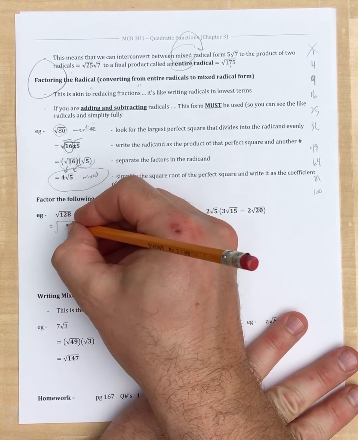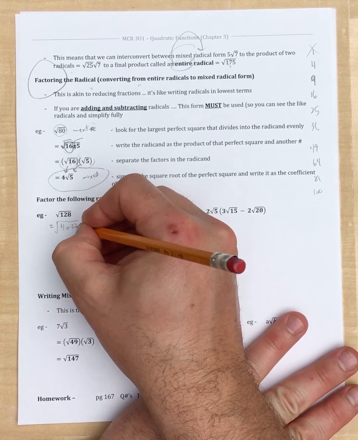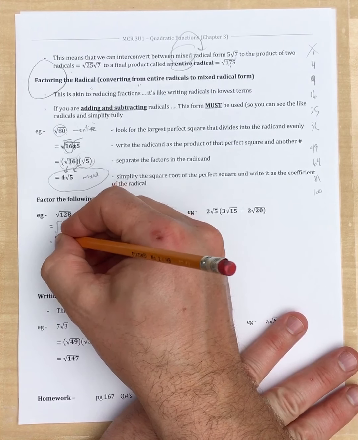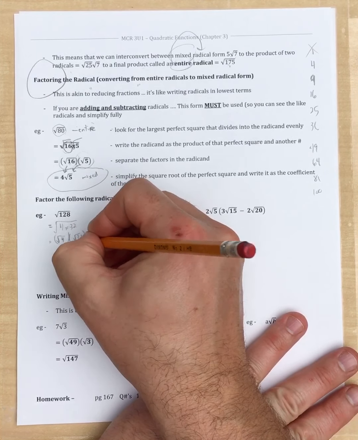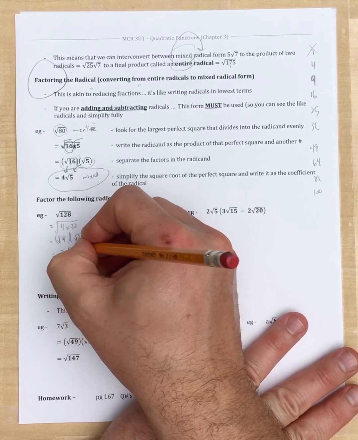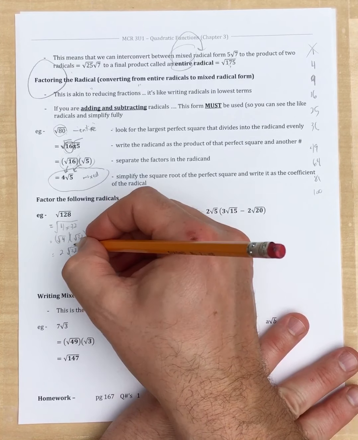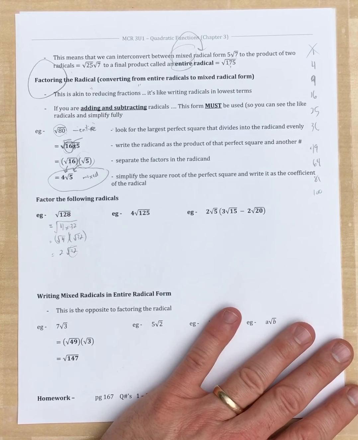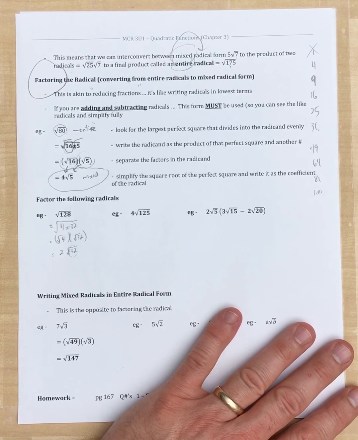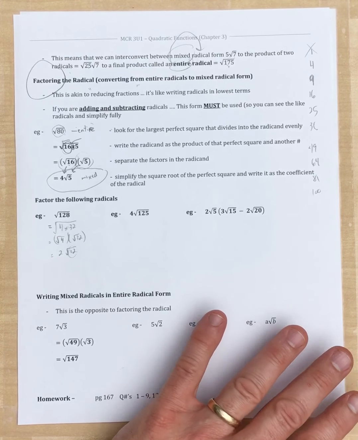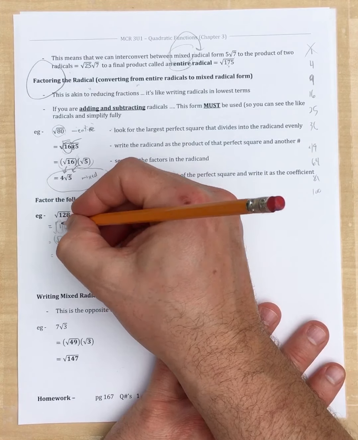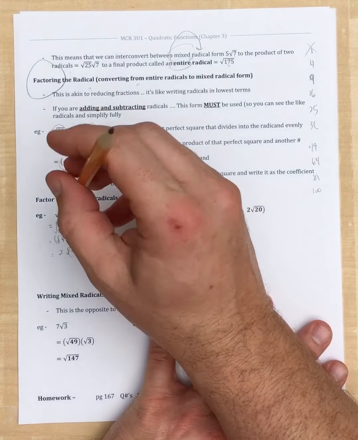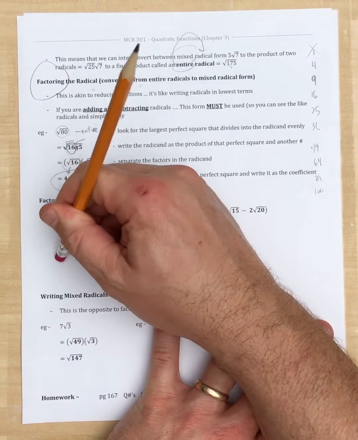If I break this into 4 times 32, then I break it into the square root of 4 times the square root of 32, and that becomes 2 times the square root of 32. I still have to ask myself, is there a perfect square that goes into 32? If I can find another perfect square like 4 that goes into 32, I'd have to factor it again. That's when you don't have the biggest perfect square. So you want to pick the biggest perfect square that will divide it evenly.